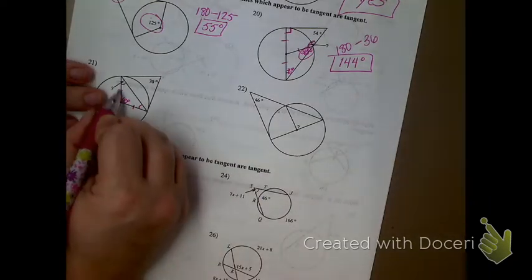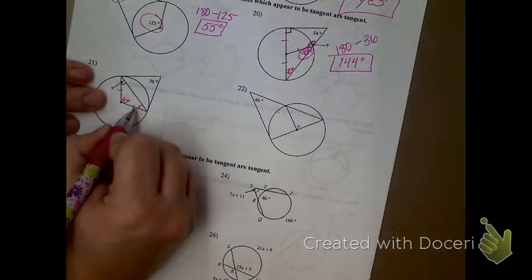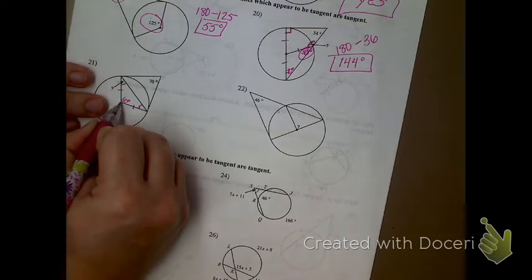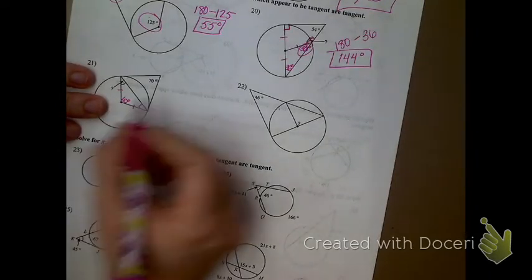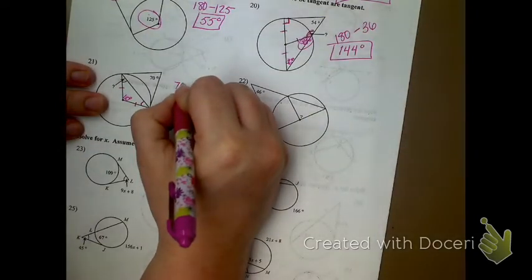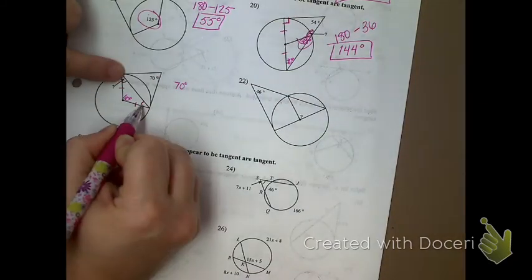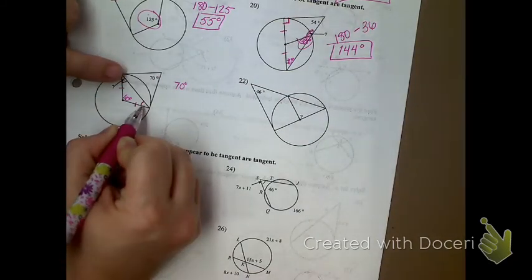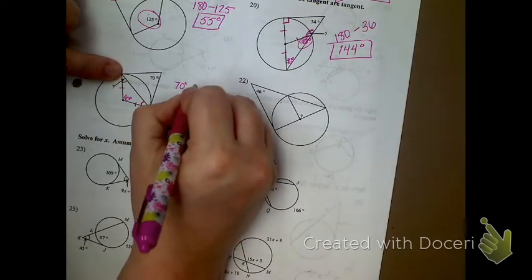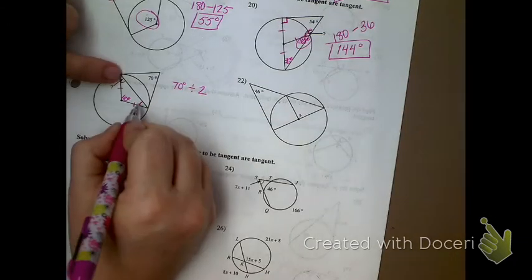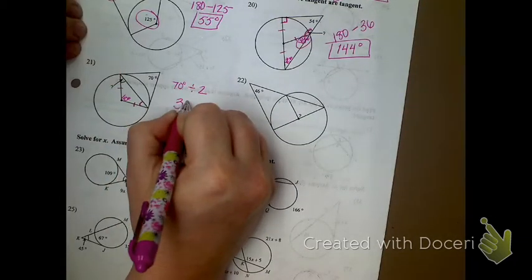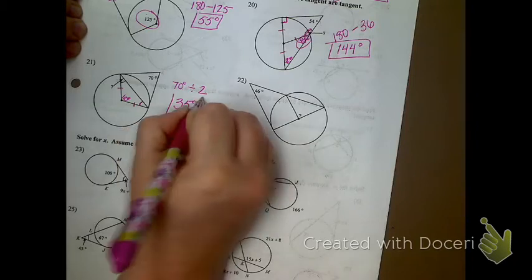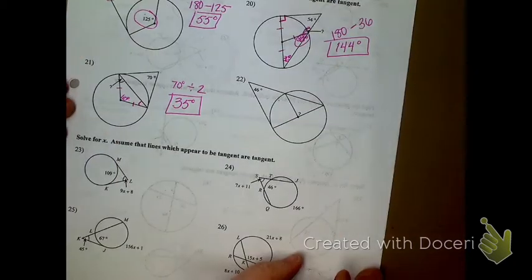So, in this triangle, all three angles equal 180. I've used up 110 degrees of that 180, so that leaves me with 70 degrees left over for those two angles. If they have to be the same, I'm just going to divide it by 2, and that means that each one individually is 35 degrees. So there's my answer for number 21.